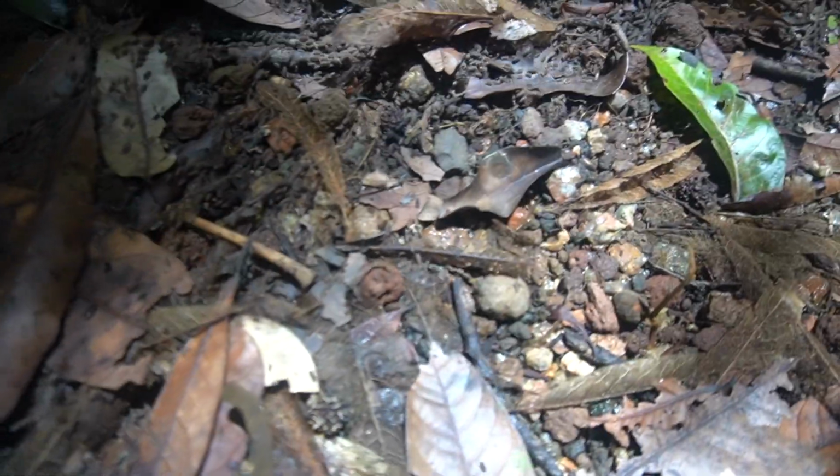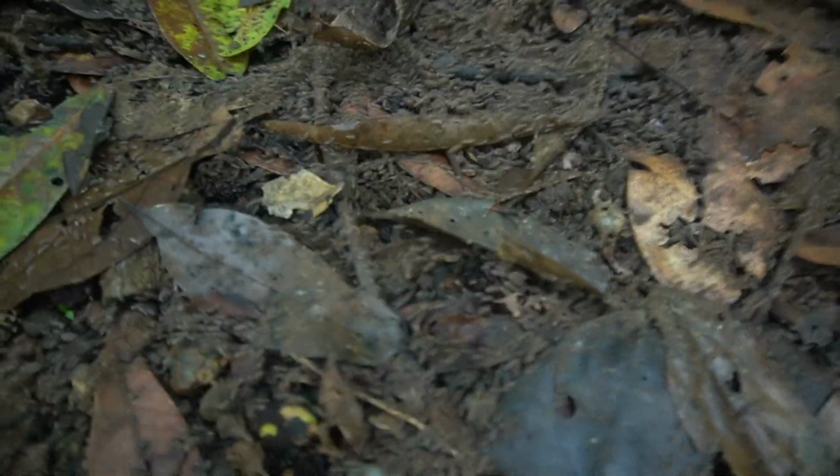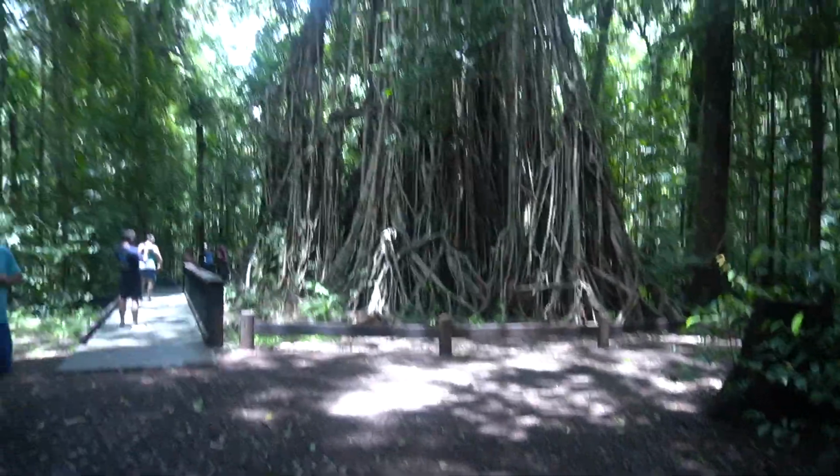Check out this mass migration. The entire floor here is just crawling. Wow. All right, check this thing out.